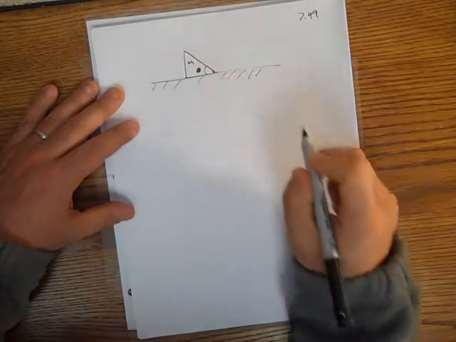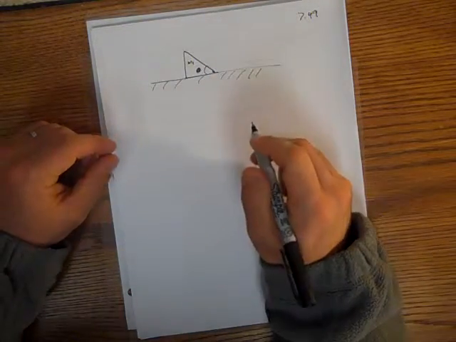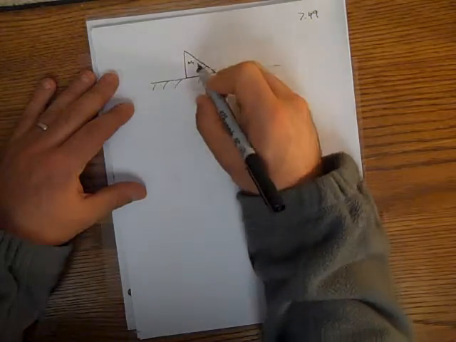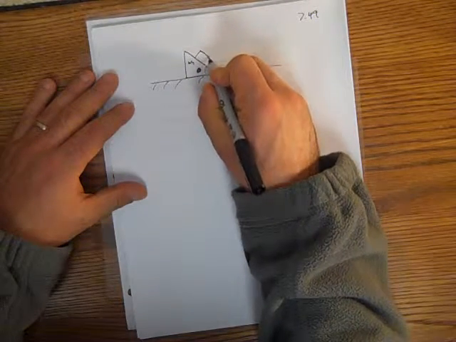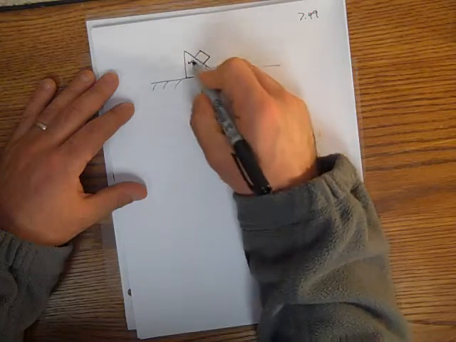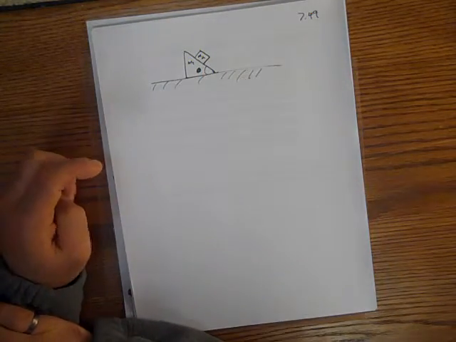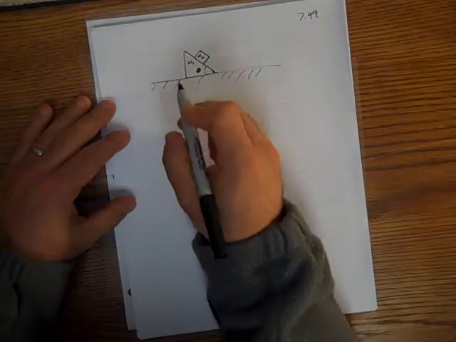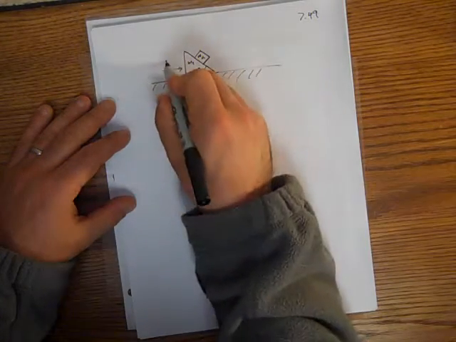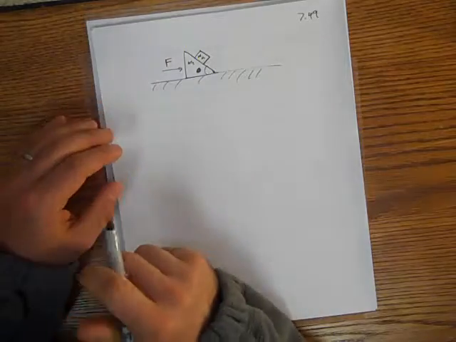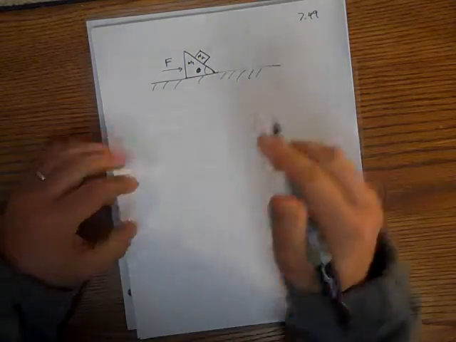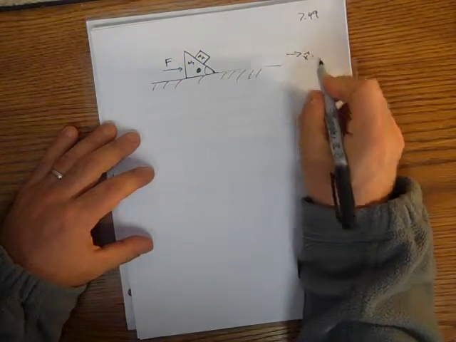Sorry if you can't see that, but that's theta. And on the incline, there's a frictionless surface between these two. There's another block sitting there, and there's an applied force in the x direction here.